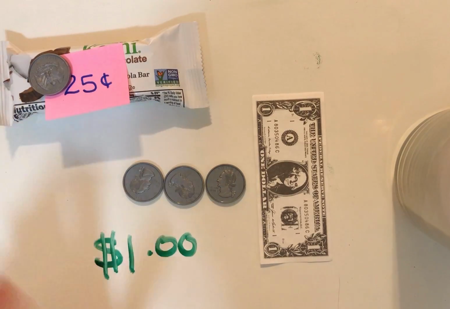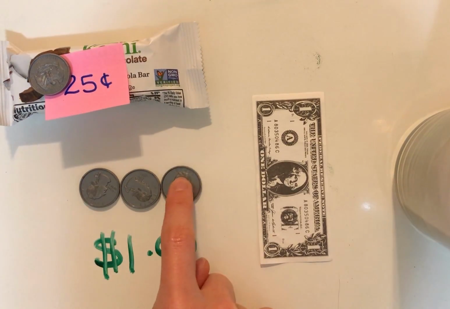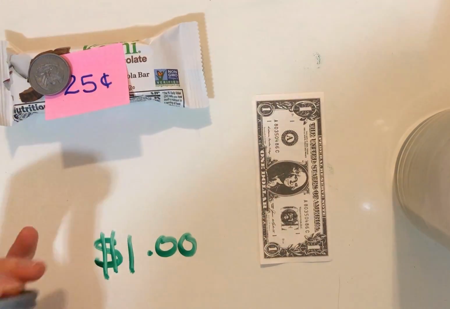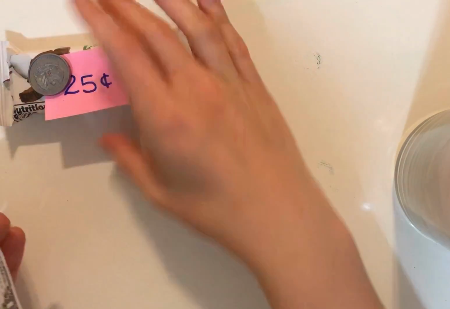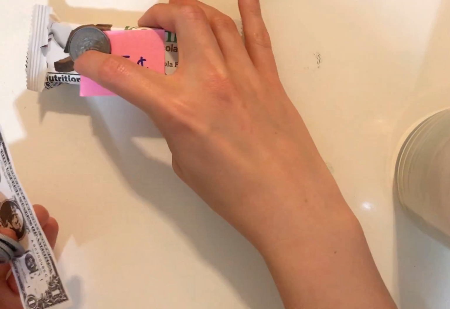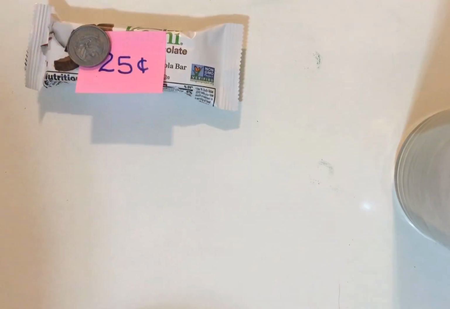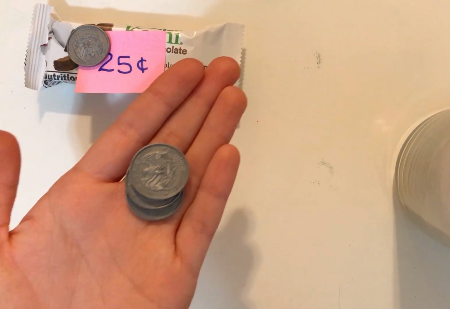So if I paid 25 cents, I'd have to figure out how much change I have. So I take away 25 cents. I have 25, 50, 75. So if I were to pay $1 for this candy bar that costs 25 cents, that cashier would give me 75 cents back, as my change for $1. So let's try another one.